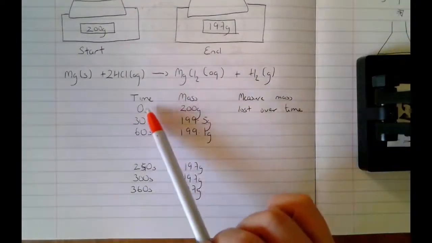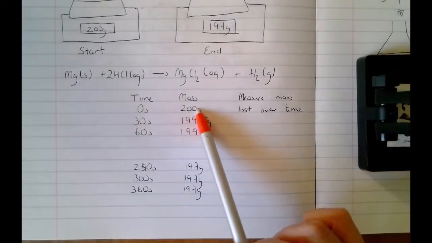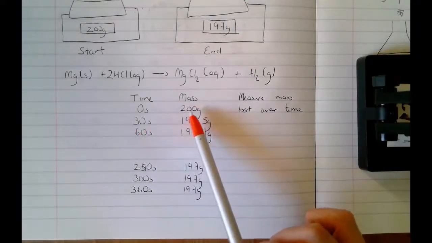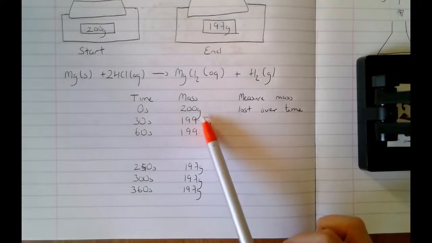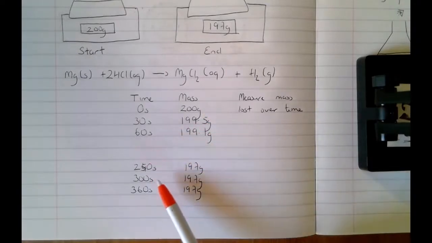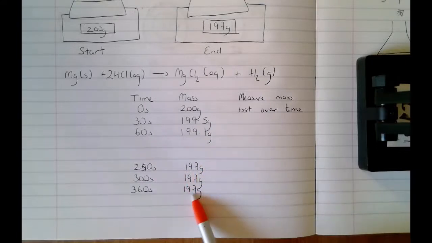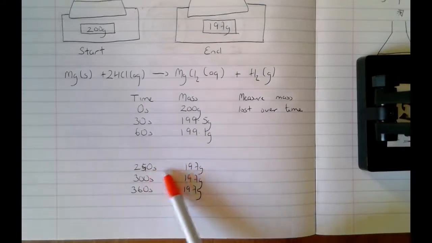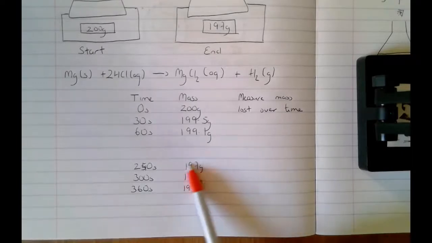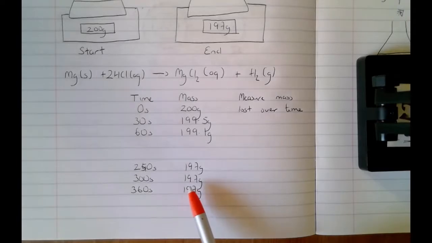I would start at the very start of the reaction when I've got 0 seconds as my time, and I can see that my starting mass is 200 grams. Then at regular intervals, so I've used 30 seconds, I'm going to keep taking the mass of my reaction. You can see that it's decreasing, decreasing, decreasing. I would do that every 30 seconds until that mass stops changing. So you can see here I've written at 240 seconds that it was 197 grams. It was the same at 300 seconds, and the same at 360 seconds. So when my mass stops changing, when it stays constant, that's when I know that my reaction is complete.